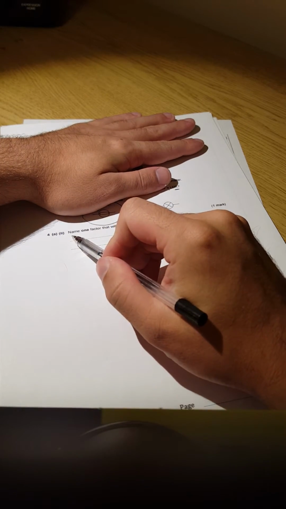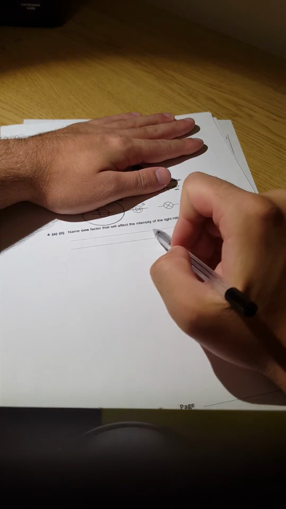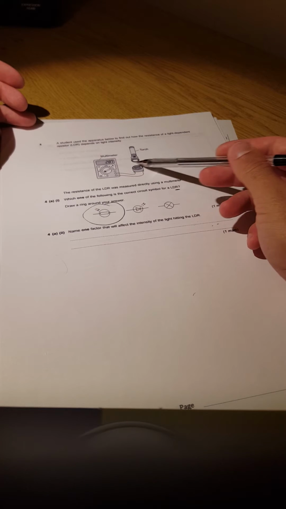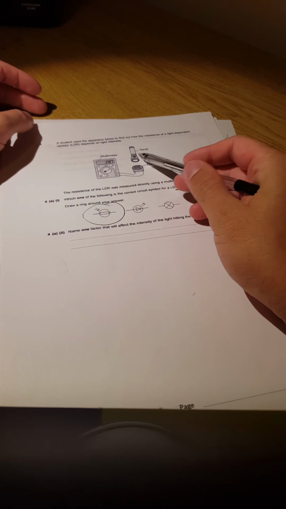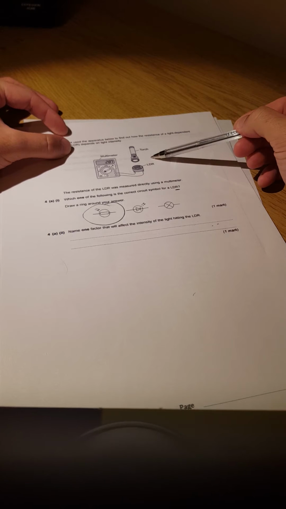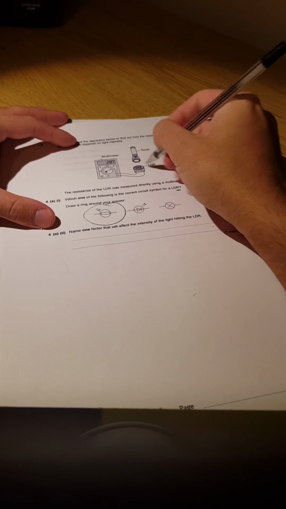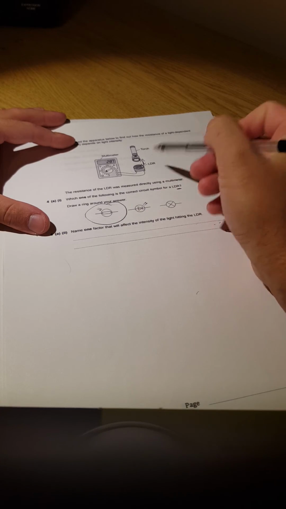Okay, this is all slightly confusing. If we go back to the question, name one factor that will affect the intensity of light hitting the LDR, and we look at the picture again. What could we do to this picture to change how bright or how strong or how intense the light hitting there is? Or think of it like your eye. If this is your eye and this is a torch, what's going to make the torch appear brighter? If it moves closer. So this distance, the distance between the torch and the LDR is the answer.